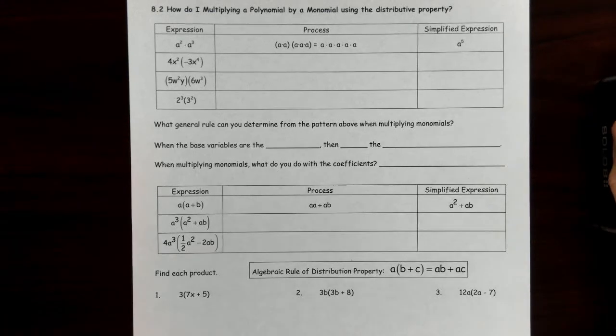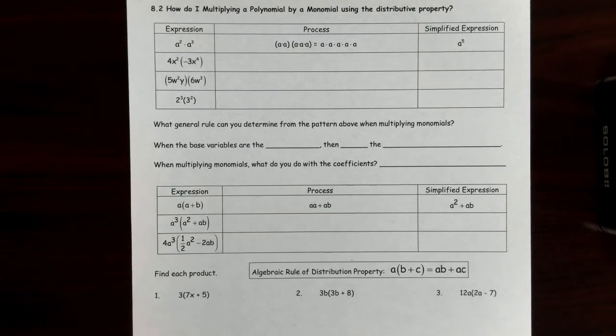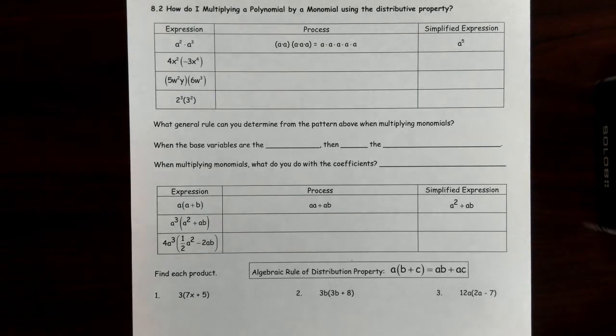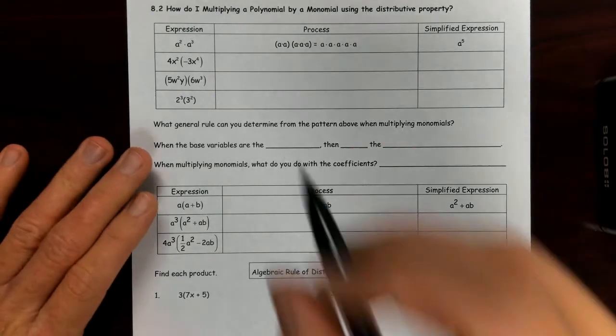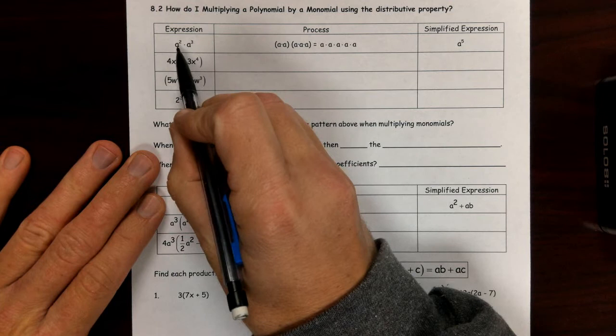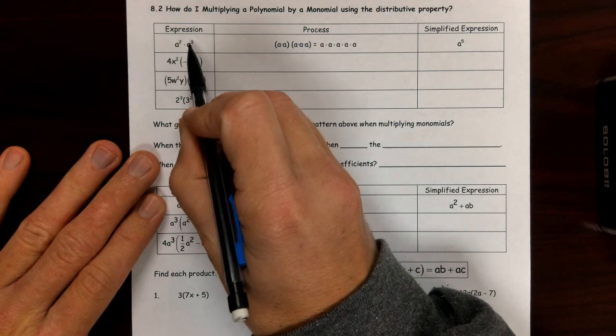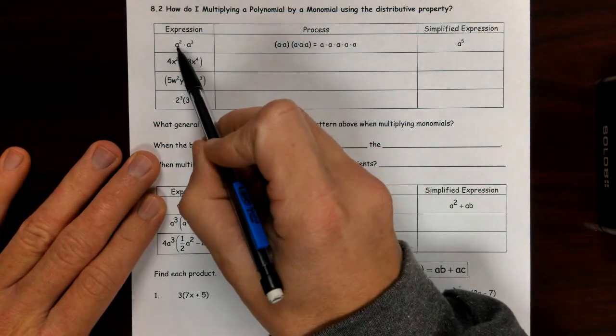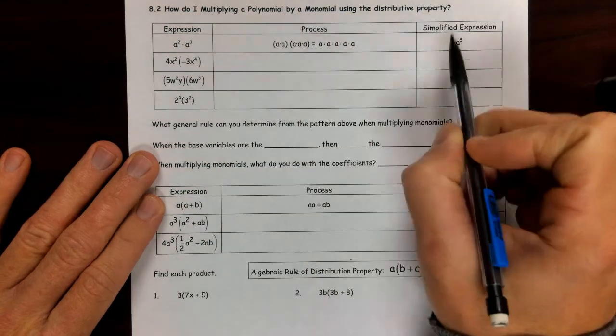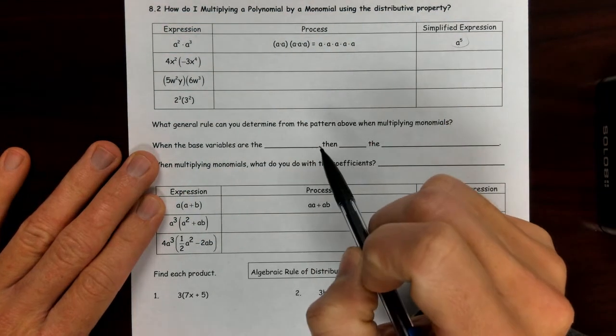Alright, day 2 of multiplying monomials. Let's review our rules for how to multiply monomials. When I am multiplying and I have the same base, all I'm doing is adding my exponents. So here I've got the base of a. I'm going to take 2 and 3, add them, and I get a to the 5th.